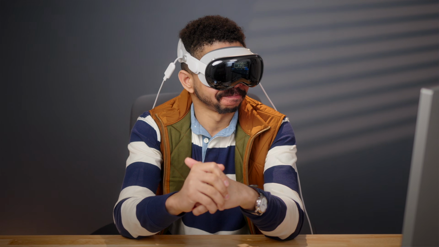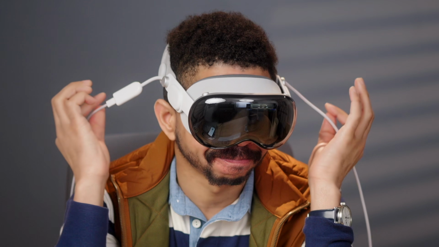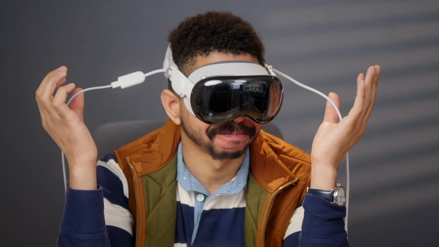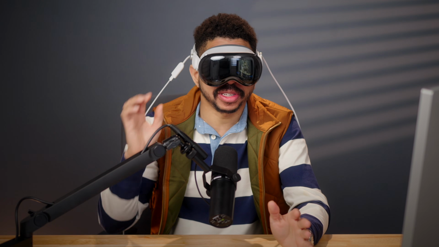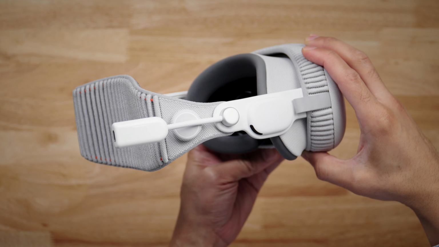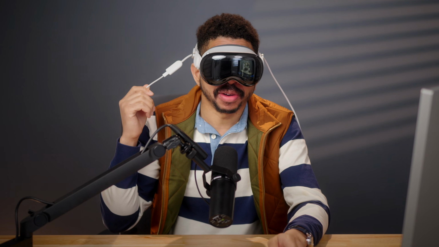So if one annoying cable wasn't enough, now with the developer strap, you have 2 annoying cables that make this device just a little bit more clunky. Now, to be totally fair, there are some definite potential upsides to having this Apple Vision Pro developer strap, and we're going to talk about it now.